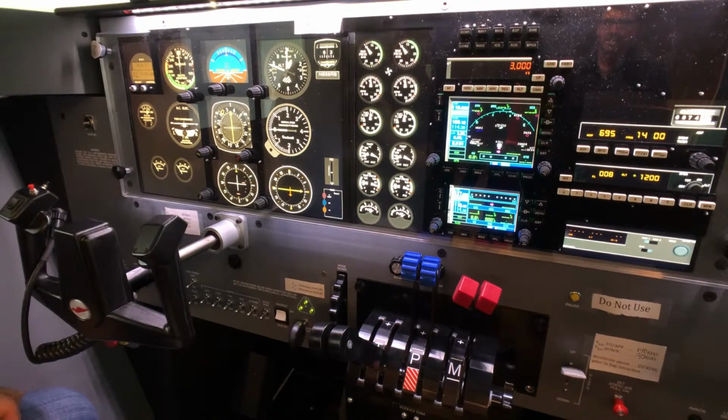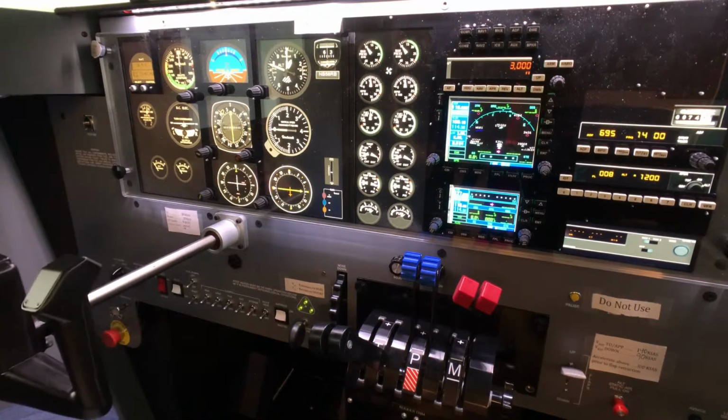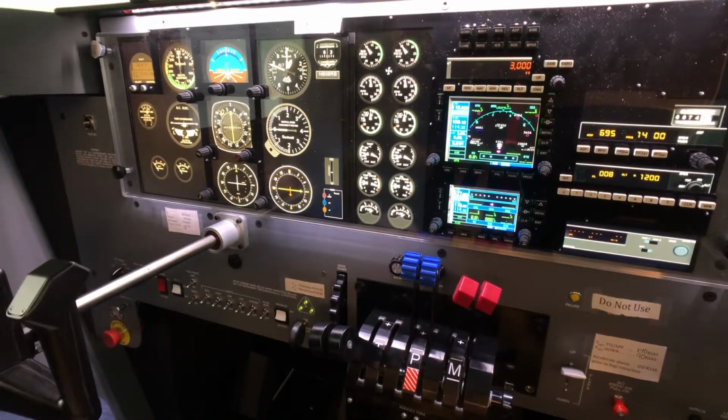So this video is a review of the panel, knobs, switches, and configuration for the CRM LOFT event. In the bottom left corner of the pilot flying side is the parking brake, as well as engine switches, master switch, and alternator switches, which will already be on and engines running for this scenario.